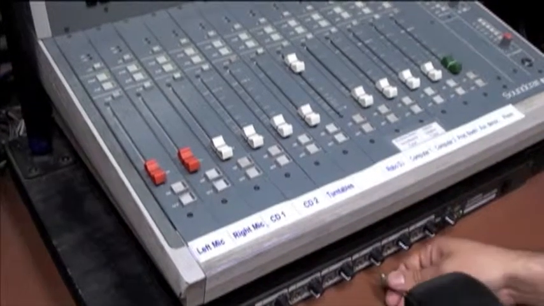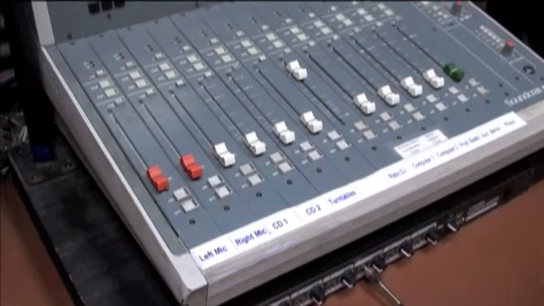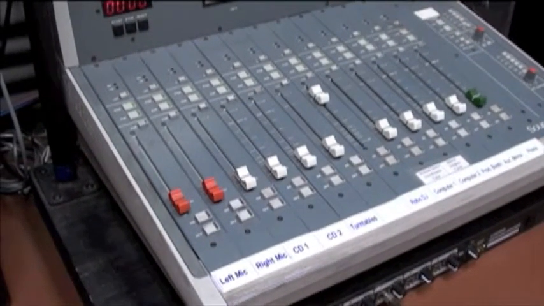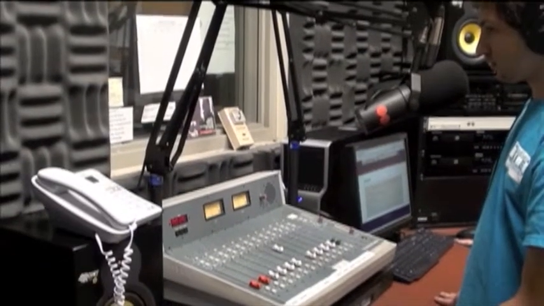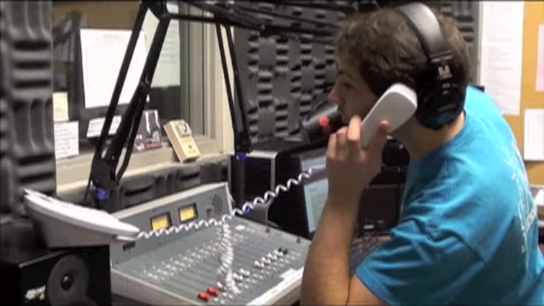To use the phone, you will need to have headphones plugged in to the headphone amp located under the soundboard. This is the only way to hear callers. When you're ready to use the phone, pick up the receiver, ask your guest if they're ready to go on the air, and set the receiver down on the counter.